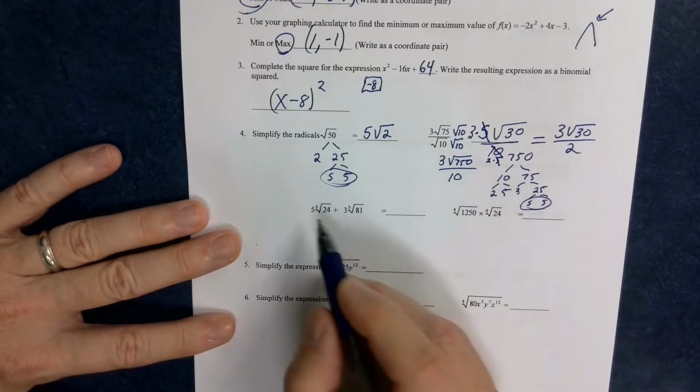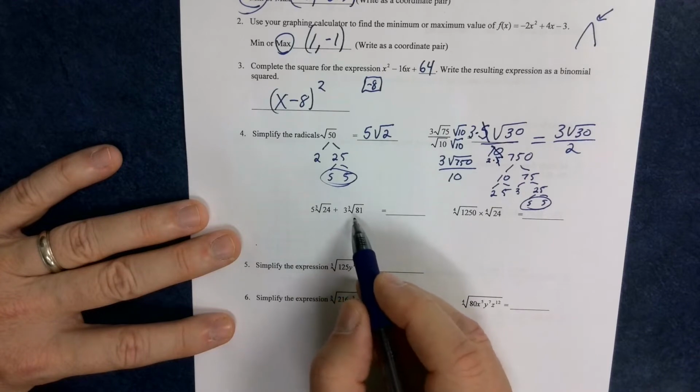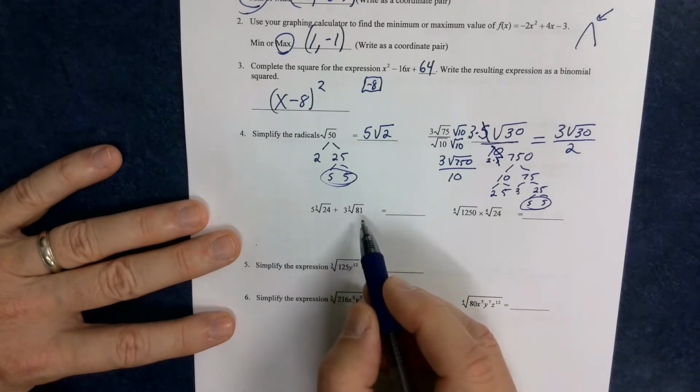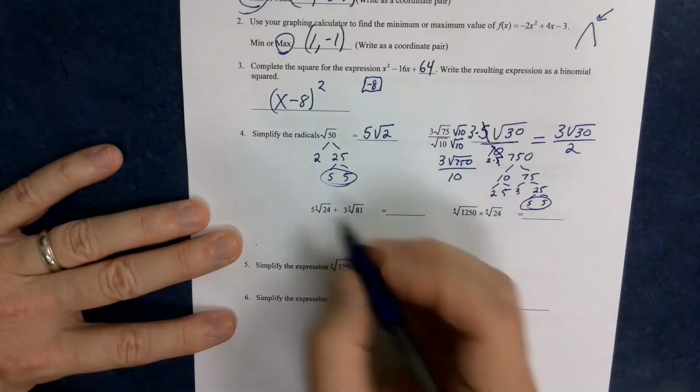Okay, this one right here, I've got 5 cube roots of 24 and 3 cube roots of 81. Of course, I can't add these two rationals together unless they are the same radical. So I'm going to try some stuff here.